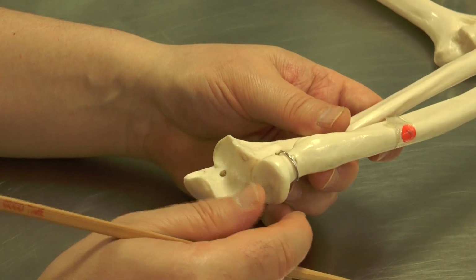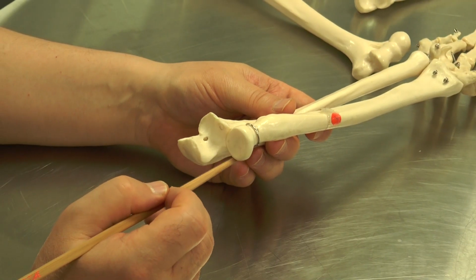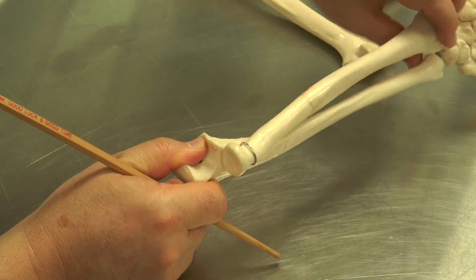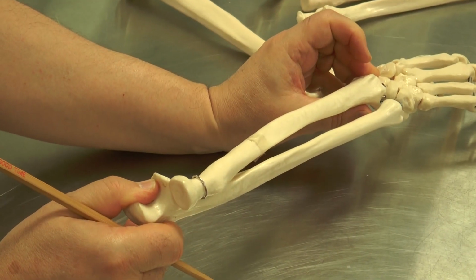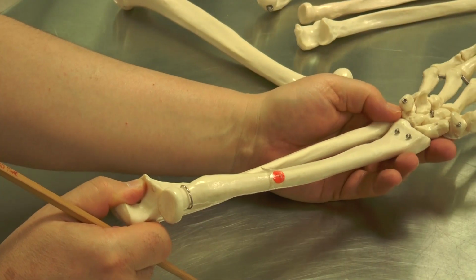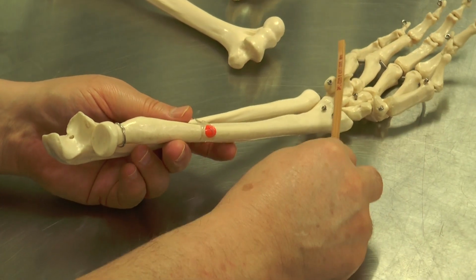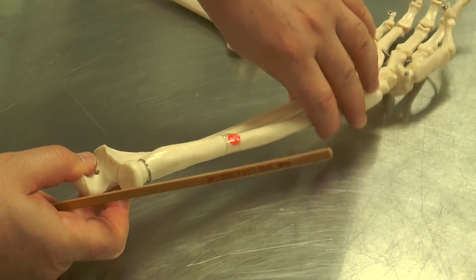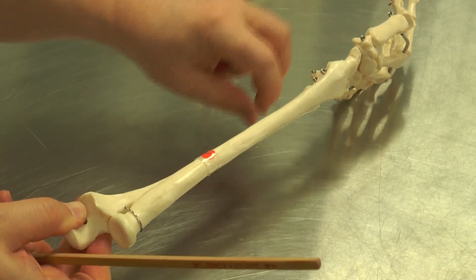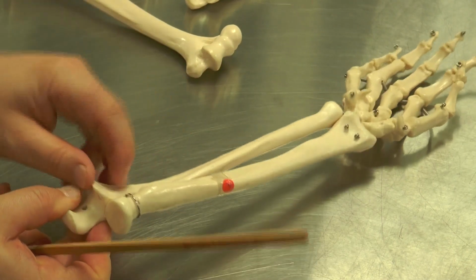The importance of this is that the circumference of the head rotates around this notch. When it rotates, it enables your forearm to be pronated. So this is the right forearm. This is the thumb, this is the little finger. When pronation occurs, the radius moves over the ulna, and while it does so, it rotates around this notch.